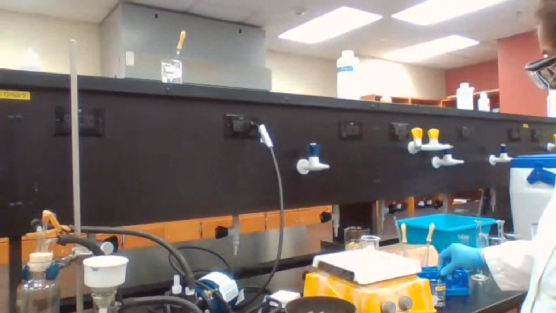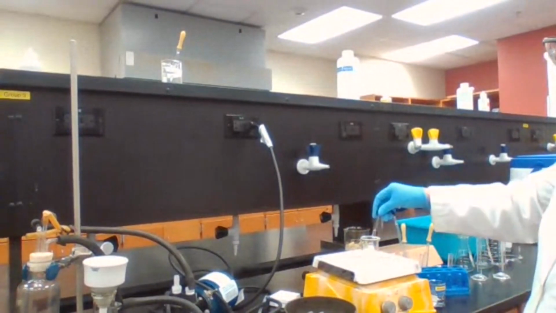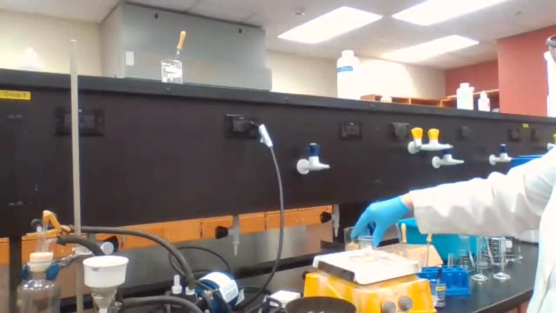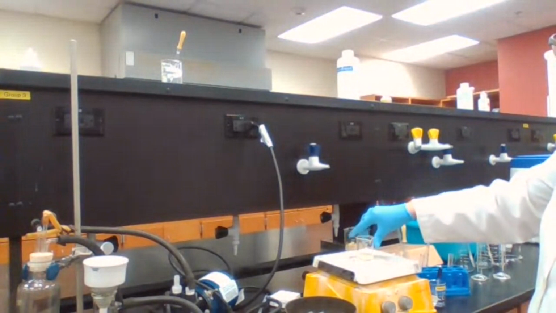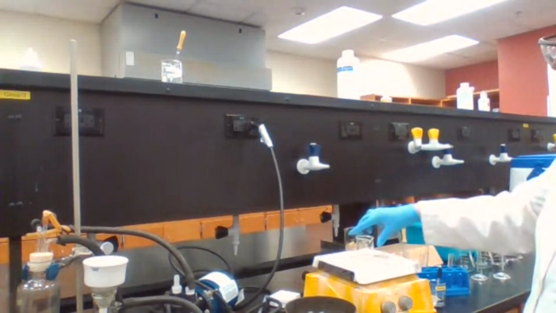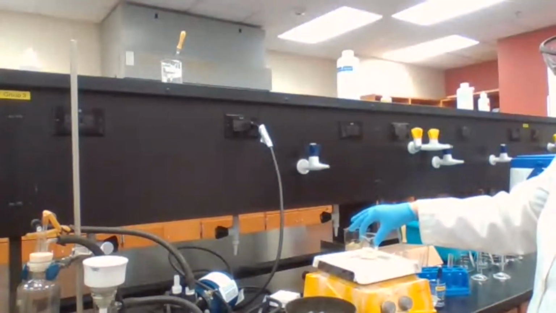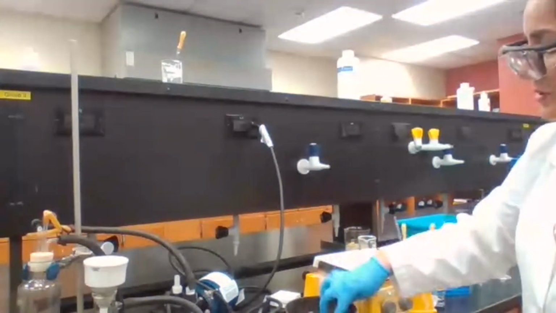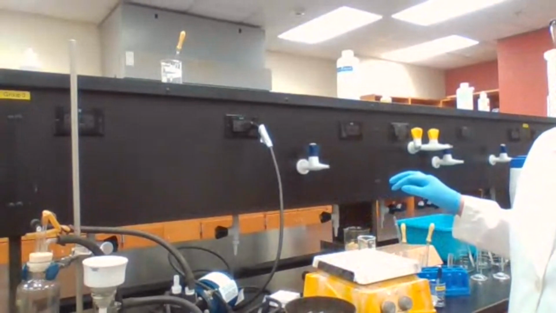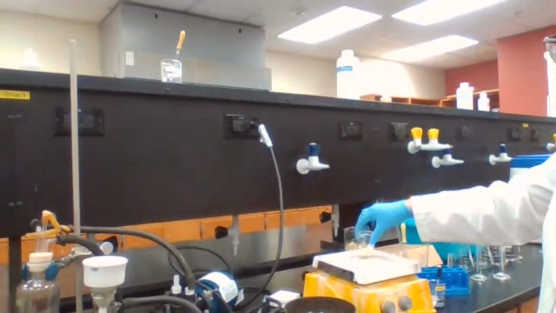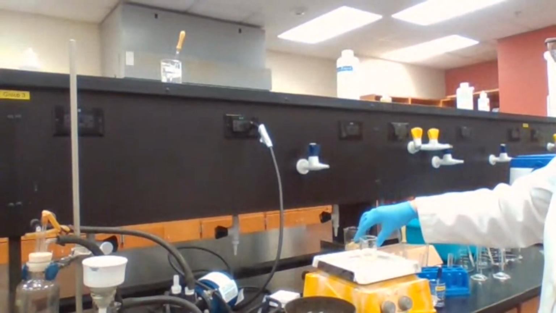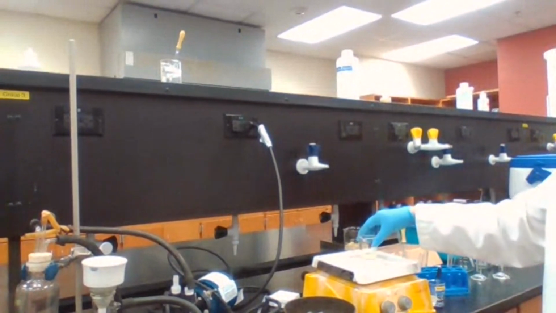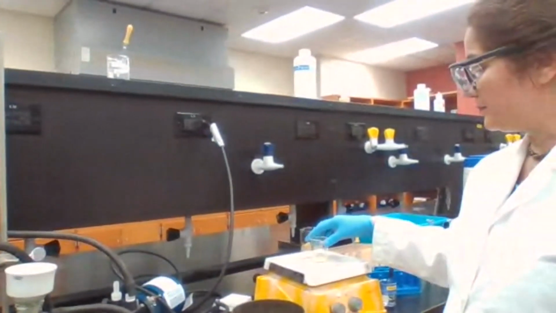Then cool it down to room temperature, then place in ice. That's the recrystallization. We heat the solid sample with the minimum amount of the recrystallization solvent, dissolve it at high temperature, cool it down to room temperature, then place in ice bath for complete recrystallization to recover the crystals back at lower temperature.